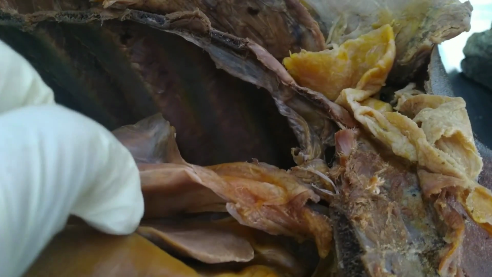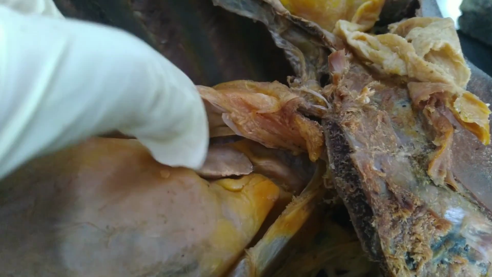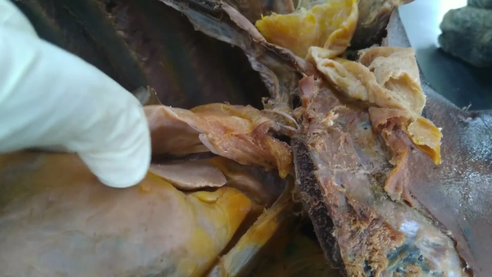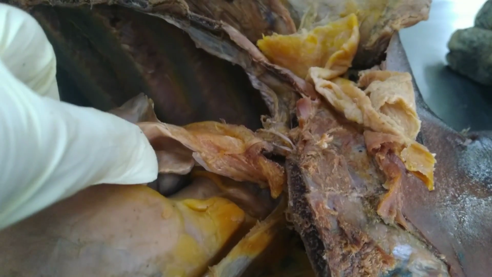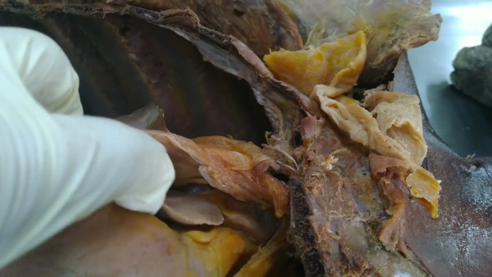So there's a groove here separating the right atrium from the right ventricle. The right main coronary artery will actually run along that groove.